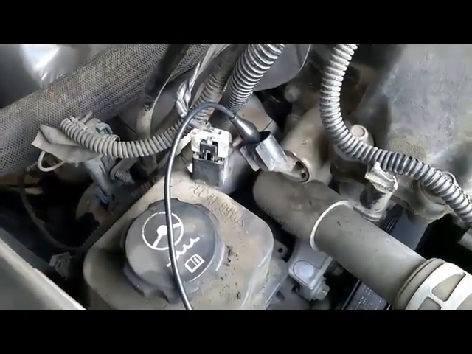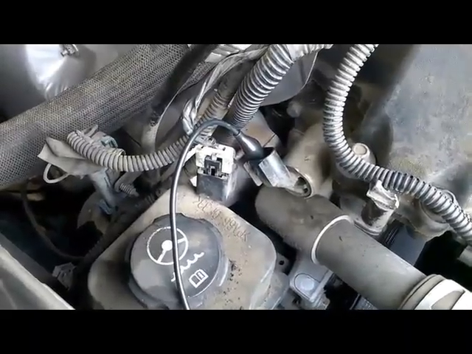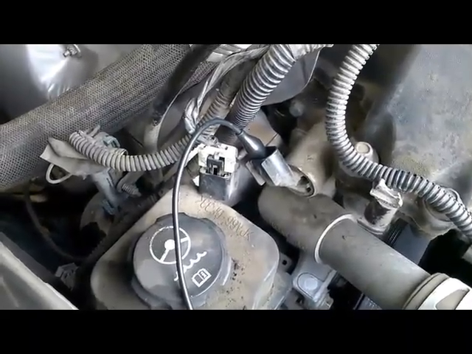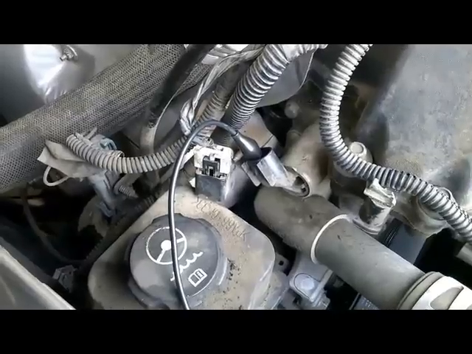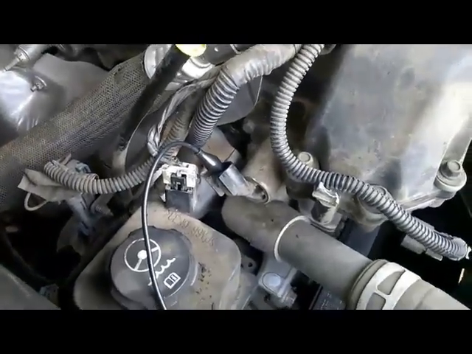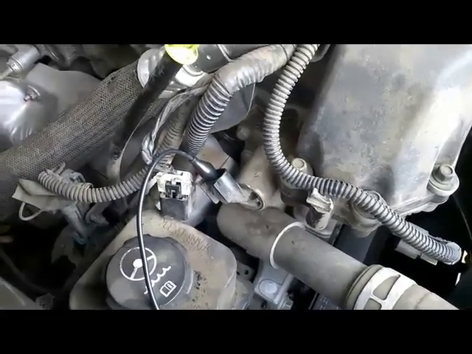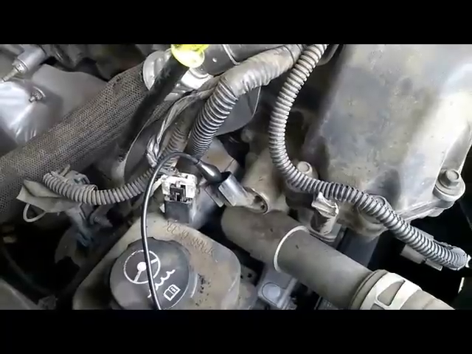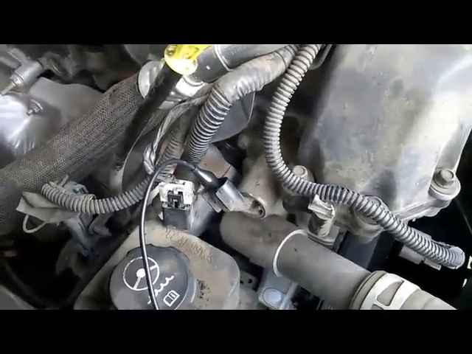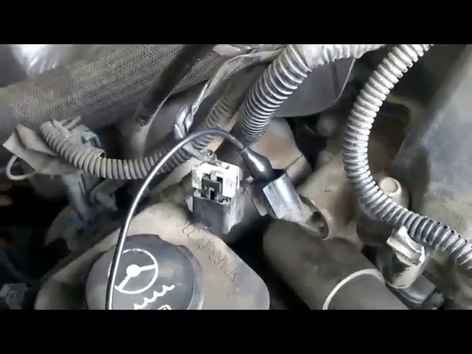And supposedly, by performing this bypass, manually energizing this solenoid at idle, the vehicle should stall. So here we go, guys. So next thing I'm going to do is perform this test again, but with the engine on. All right, guys. So this is with the engine on.